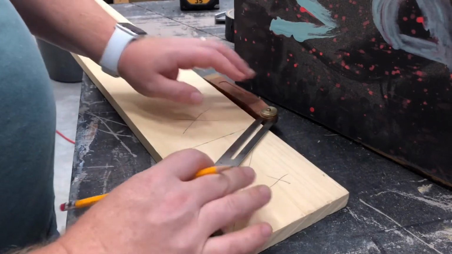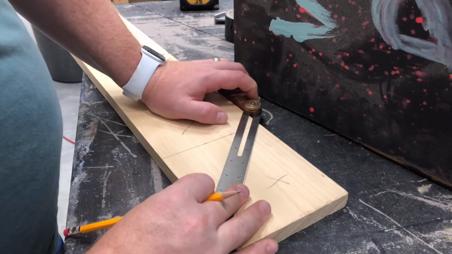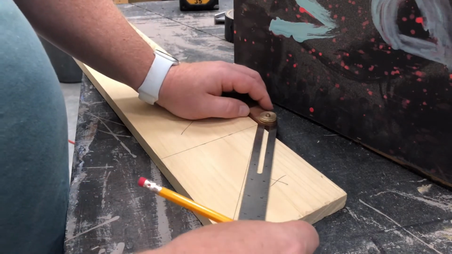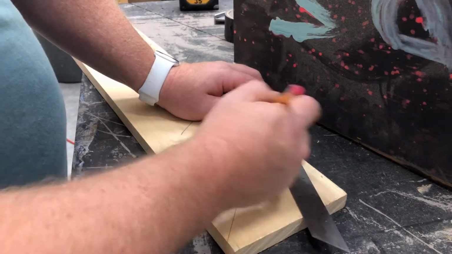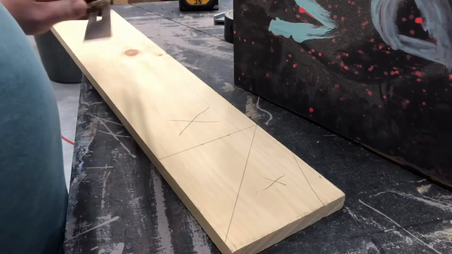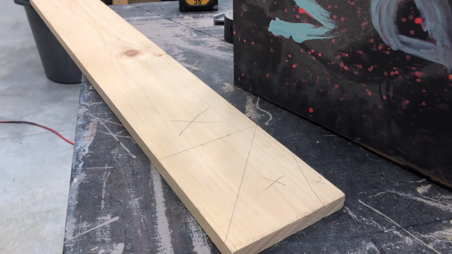The other instrument for marking was our bevel gauge here. So if I set it like that, I know that's my 45-degree angle, but I want to cut a different angle. So I'm going to mark this one. And that's how we would use the bevel gauge to indicate what we're trying to cut.